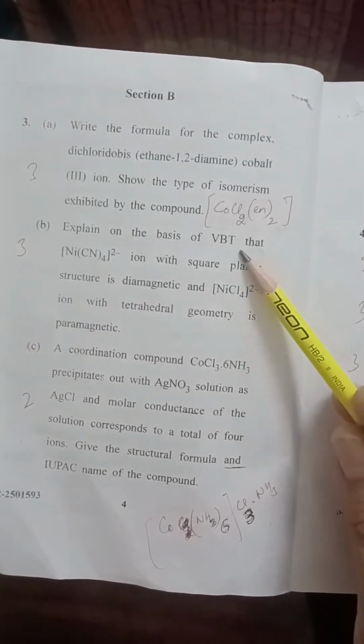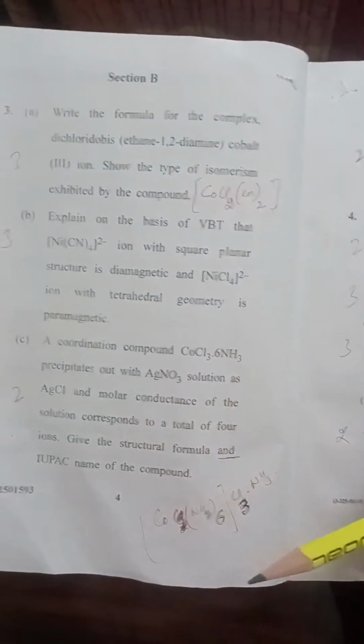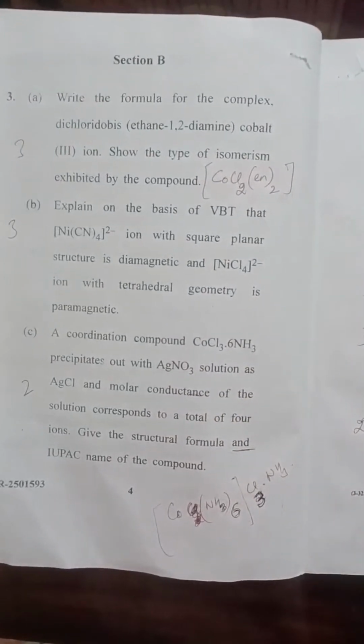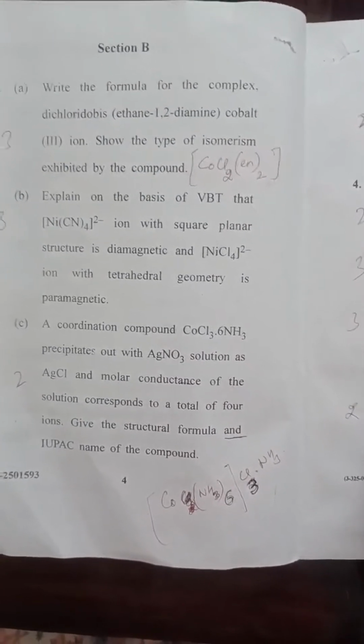And on the basis of VBT, you have to show the structure of Ni(CN)4 and NiCl4. One will be square planar and one will be tetrahedral. So Ni(CN)4 is square planar, whereas NiCl4 is tetrahedral.